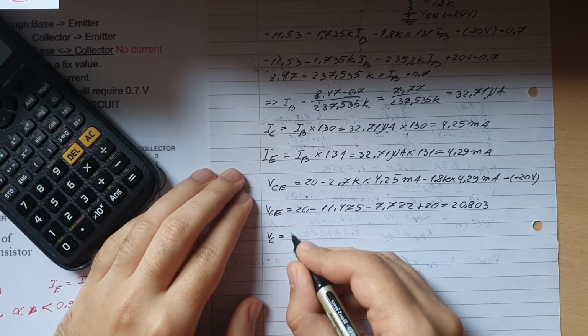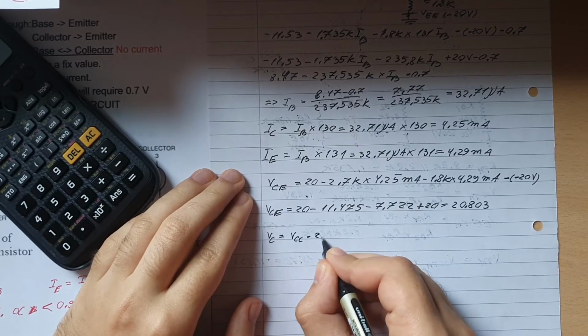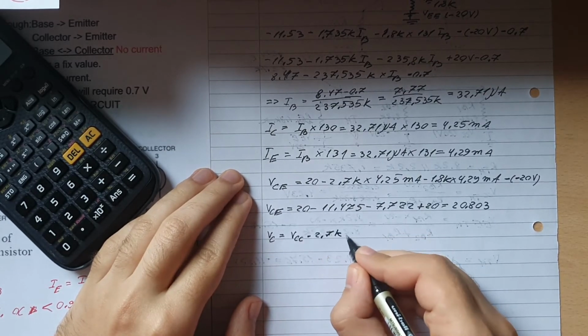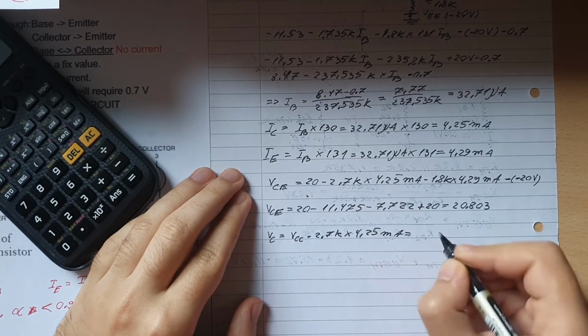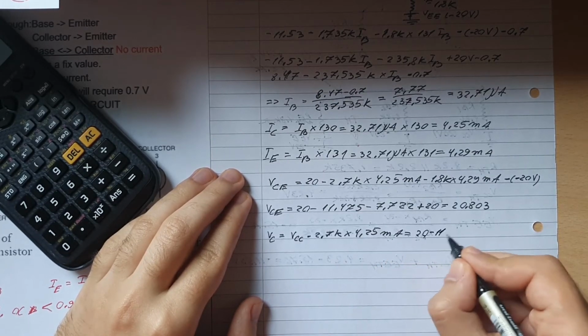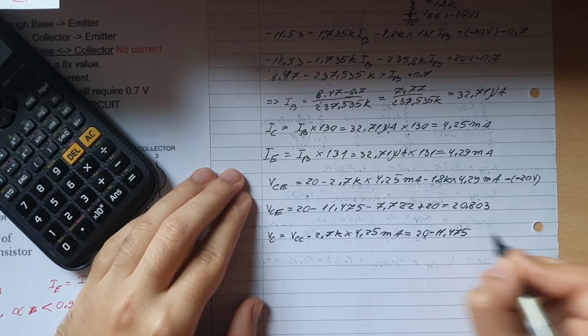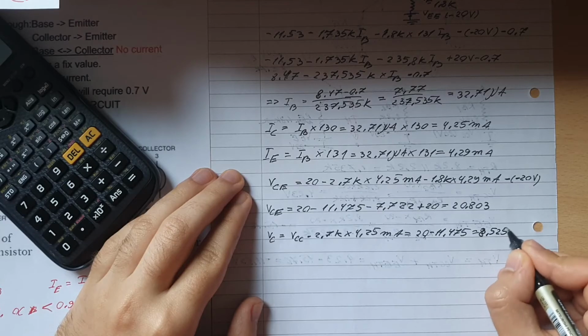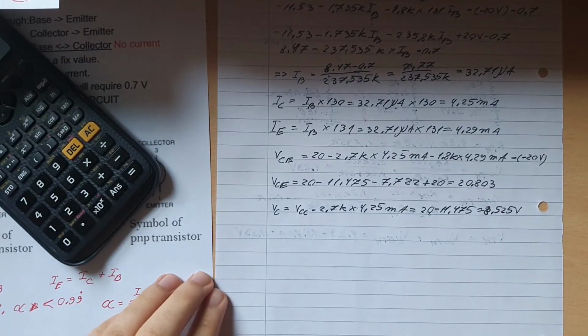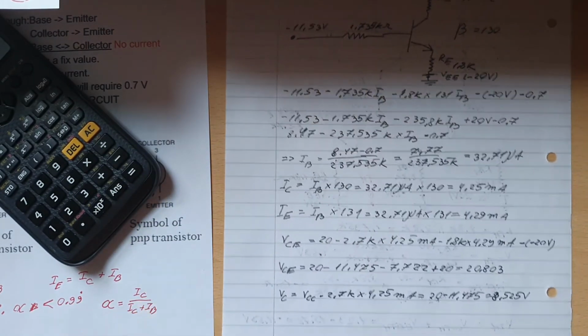VC will just be the source VCC minus 2.7K multiplied by 4.25 milliamps. That's equal to 20 minus 11.475, and that will be equal with 8.525 volts. Alright, and that's the answers.